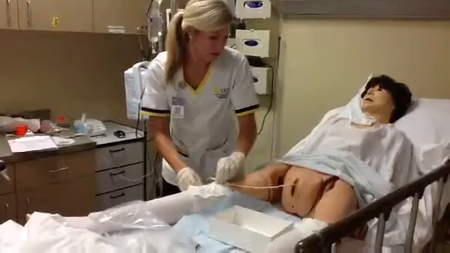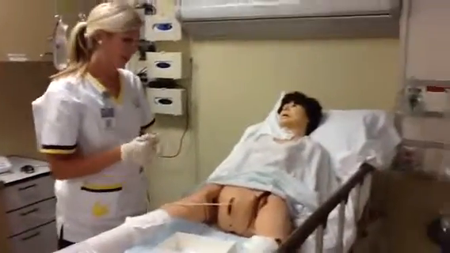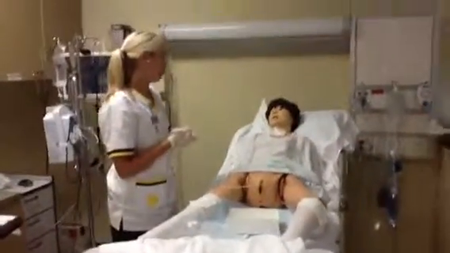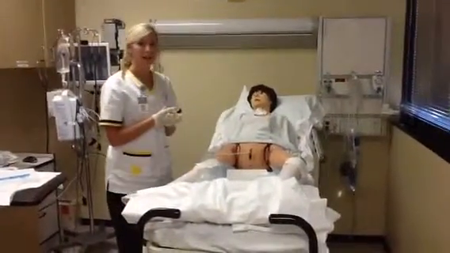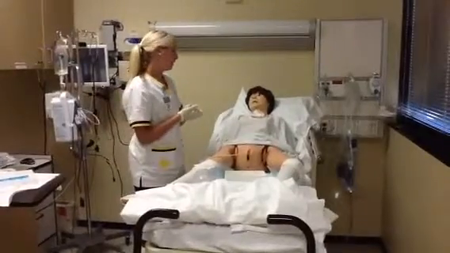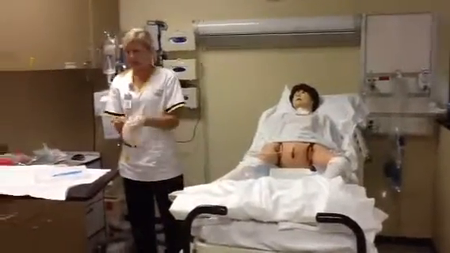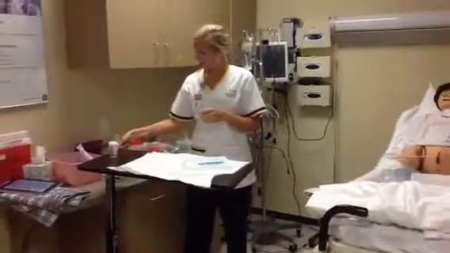I'm now going to make sure that Mrs. Knight tolerated the procedure okay, and I'm going to inform her that I will be back to perform catheter care every shift. And I'm going to document accordingly her input and output and the color of the urine and everything like that. So I can now go ahead and take my gloves off and perform hand hygiene.